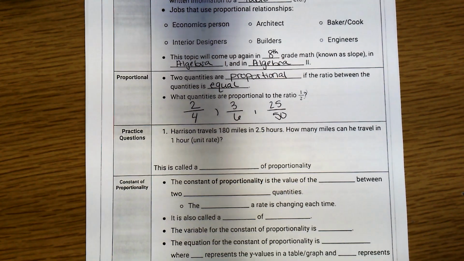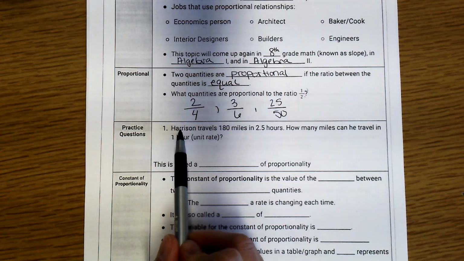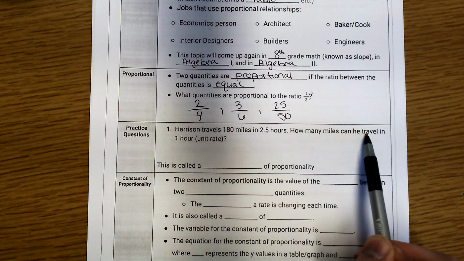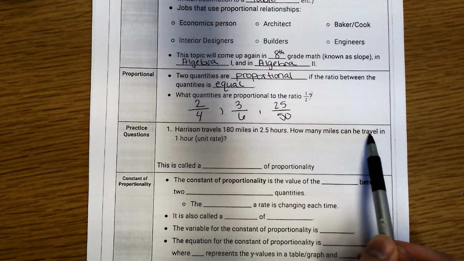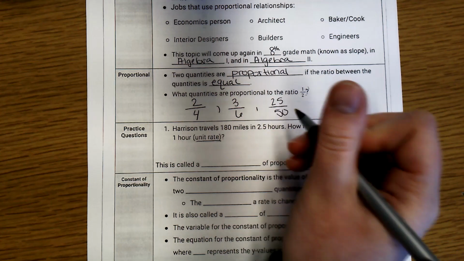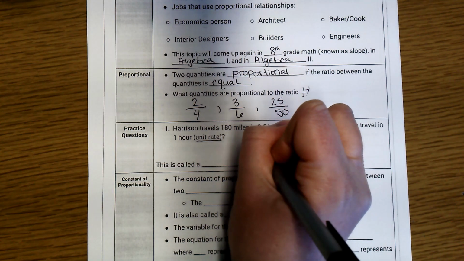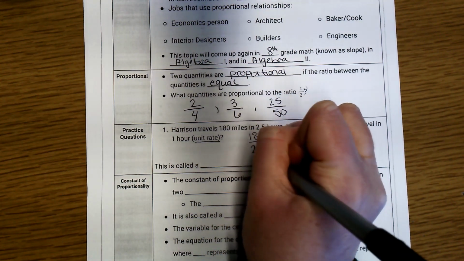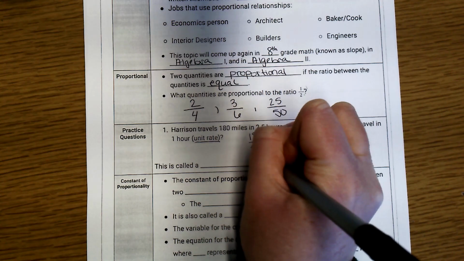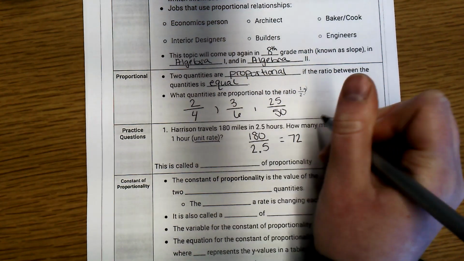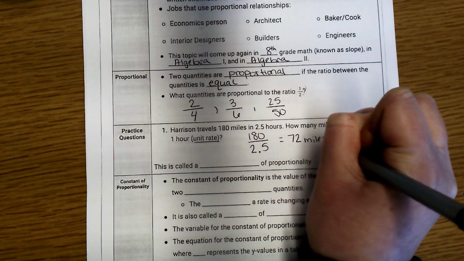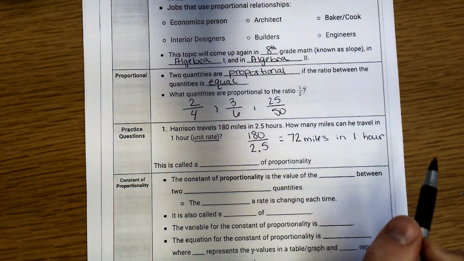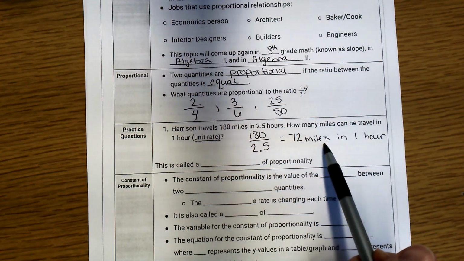So a little practice question to get us thinking about proportions. Harrison travels 180 miles in 2.5 hours. How many miles of miles, 180, and divide by the number of hours, which is 2.5. If we do 180 divided by 2 miles in 1 hour. So every time he drives another hour, he's going 72 more miles.